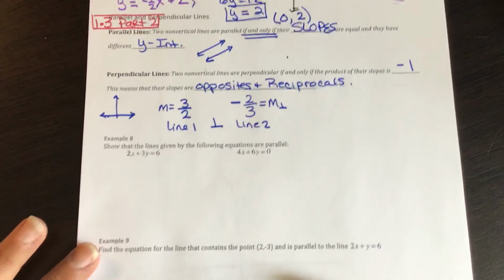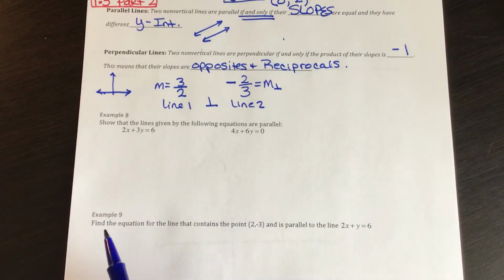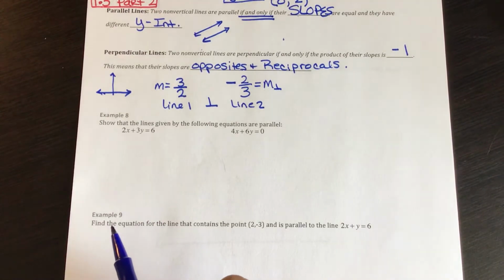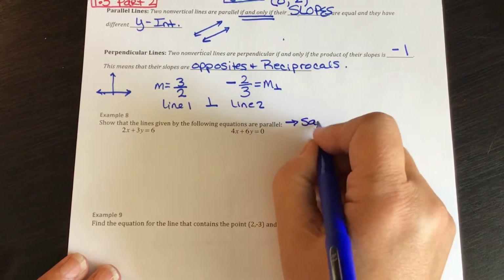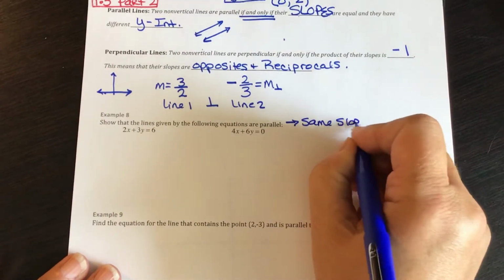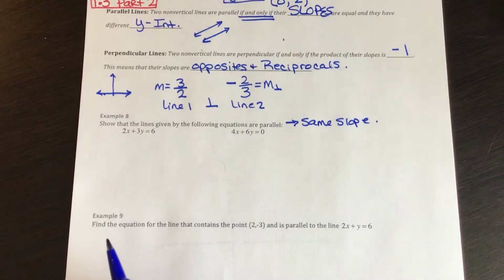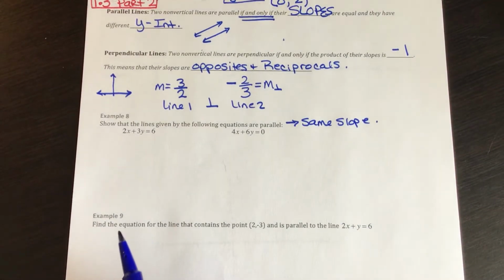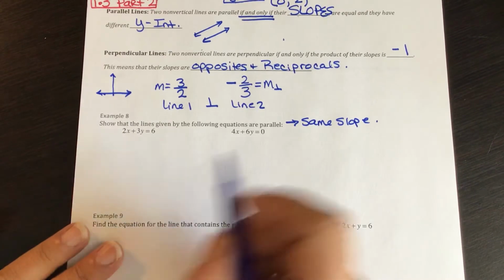So in example 8, it asks us to determine if these two lines are parallel. Okay, so if they are parallel, they will have the same slope. To determine if they have the same slope, we need to put these in slope-intercept form. So we need to solve for y.